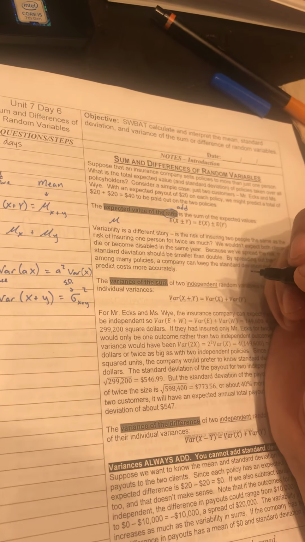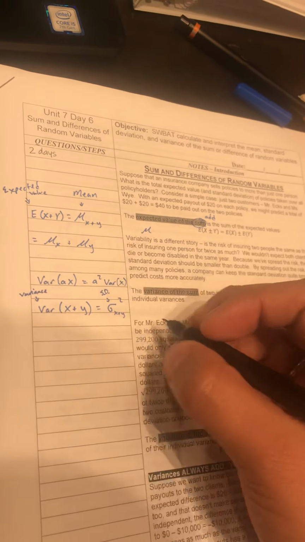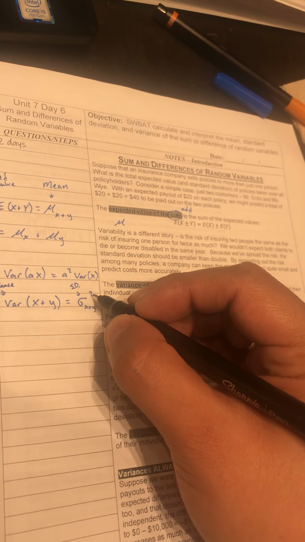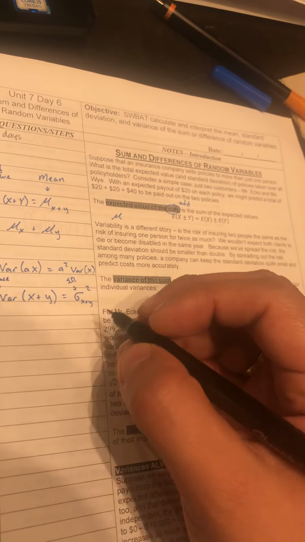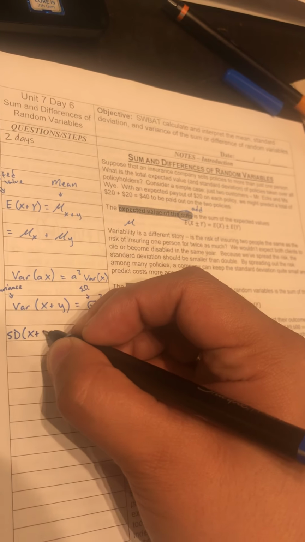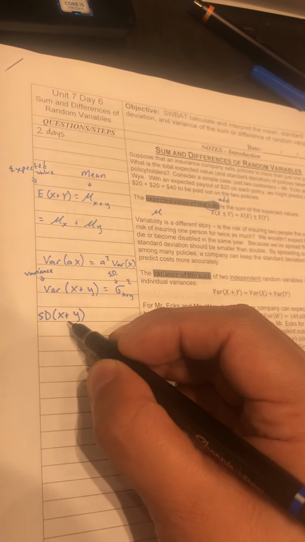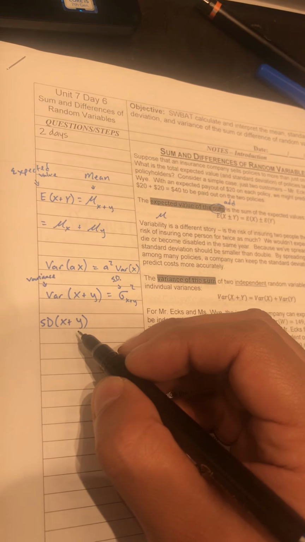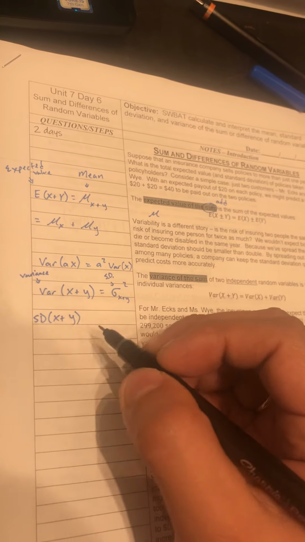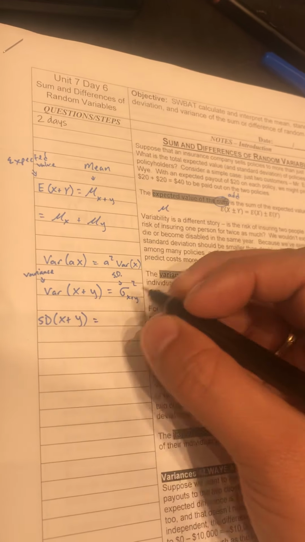Okay, so from here, how do we get the standard deviation by itself? Well, if this is being squared, we need to get rid of that square, right? So the formula for the standard deviation of x plus y, remember again, the x and y are two separate items, two separate variables, should I say.